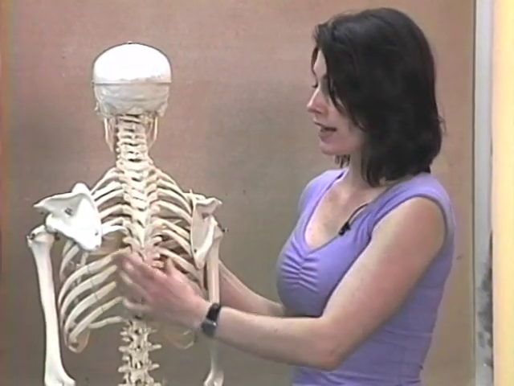When both sides of these muscle groups contract, extension of the spine occurs. However, they're also involved in lateral flexion of the spine if only one side contracts. So lateral flexion or side bending of the spine if one group or one set of the Erector Spinae contracts.